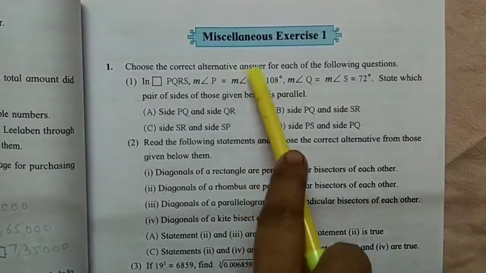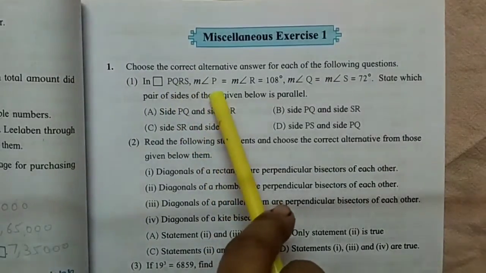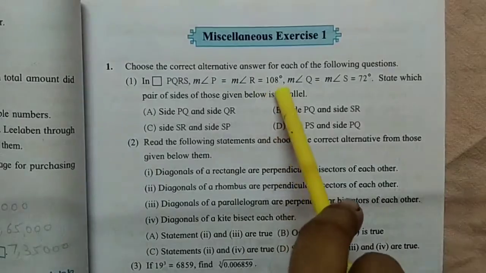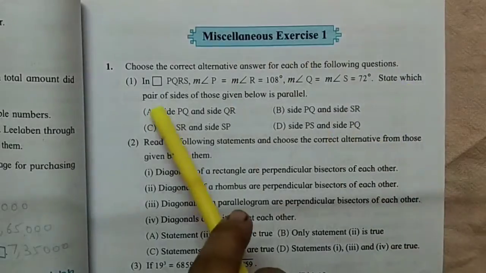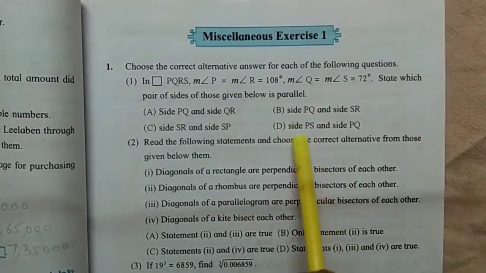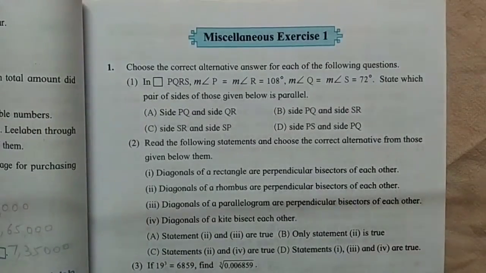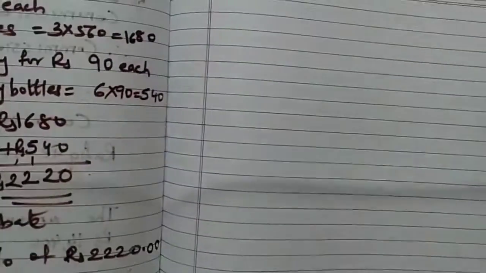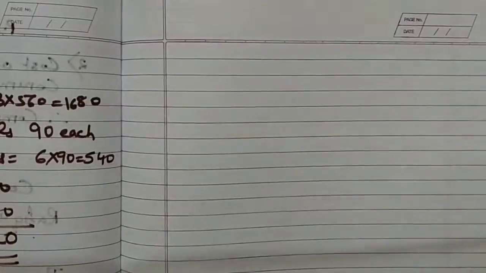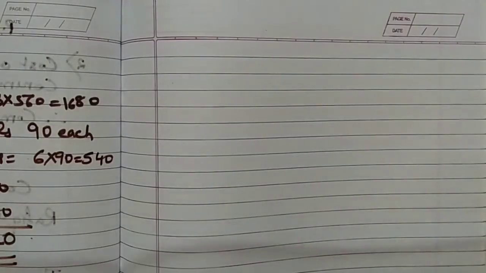Choose the correct alternative answer for each of the following questions. In quadrilateral PQRS, measure of angle P is equal to measure of angle R, that is 108. Measure of angle Q is equal to measure of angle S is equal to 72. State which pair of sides of those given below is parallel. Such types of questions you can't just orally guess the answer. We have to draw at least the rough figure. So let us draw the rough figure. I'll draw with sketch pen only so that it will be properly visible.